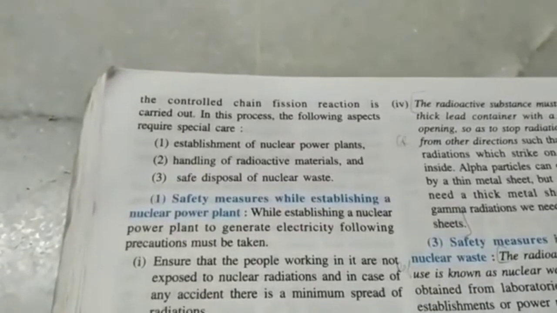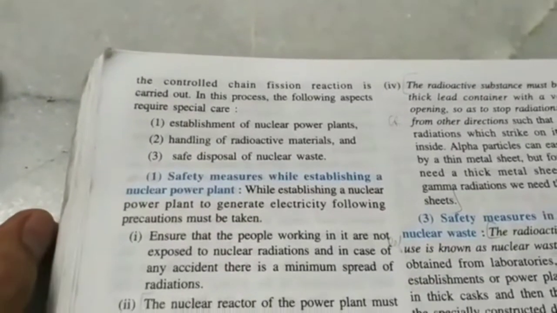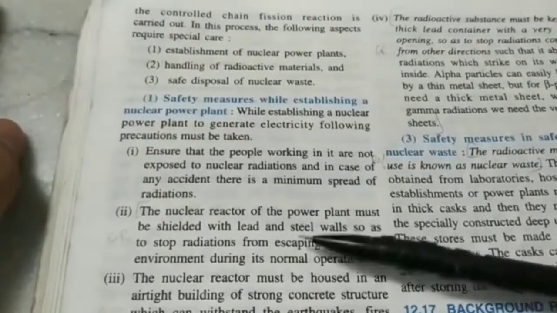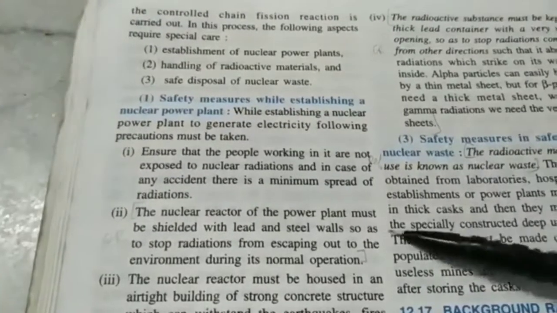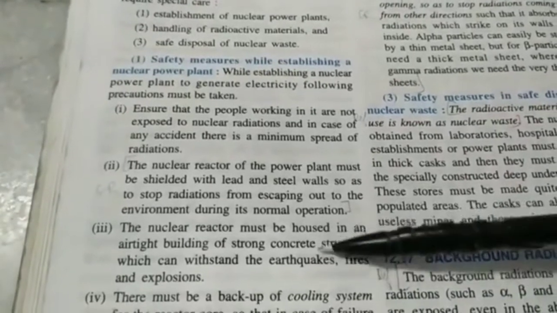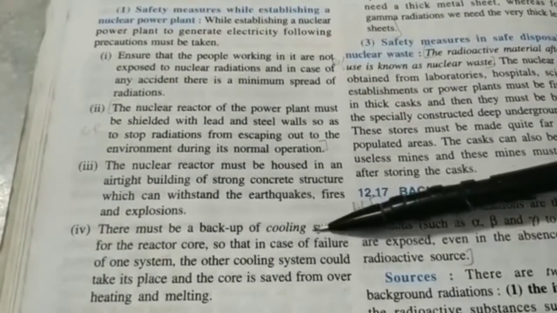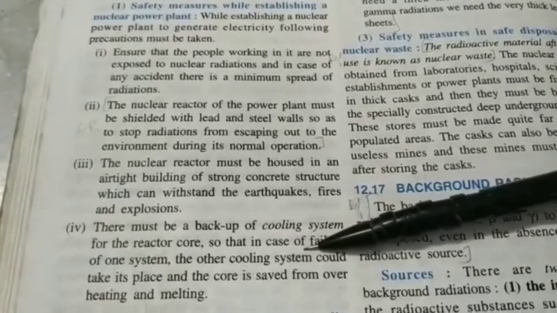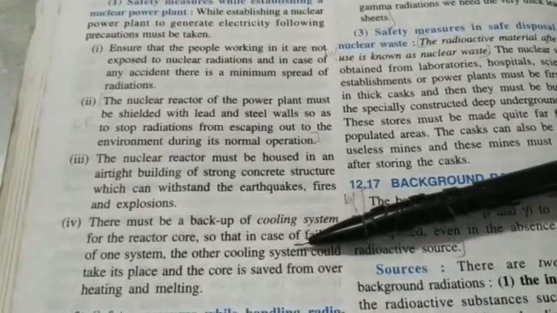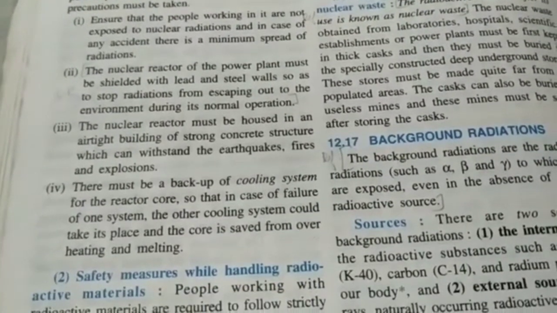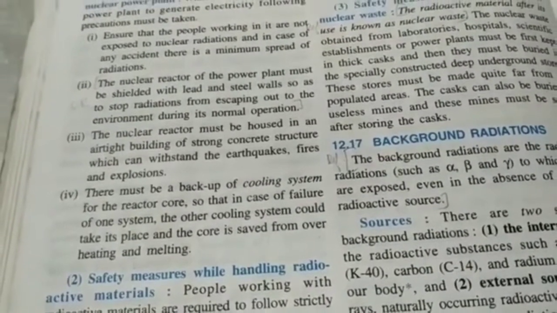There are some safety measures which we can take if we're working in a nuclear power plant. First of all, the nuclear reactor should be shielded with lead and steel walls. It should be in a strong concrete structure which can withstand earthquakes. There must be a backup cooling system for the reactor core. So if one system fails, at least a backup can work and prevent the core from overheating and melting, which is what happened in the Chernobyl nuclear disaster in Ukraine many decades ago.